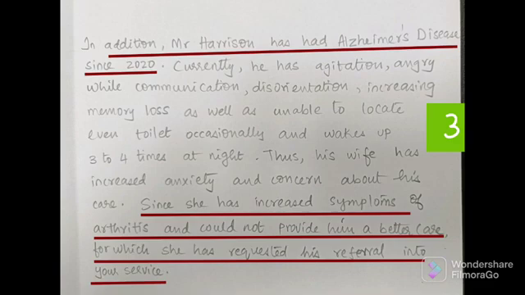Then we can introduce Alzheimer's disease. So you have to write in addition, Mr. Harrison has had. So remember, if there is a disease condition already started from many years before and the date or year is mentioned, you have to write has had, or else if there is no year indicated, you can write has. So here it's given 2020. So you can write Mr. Harrison has had Alzheimer's disease since 2020.